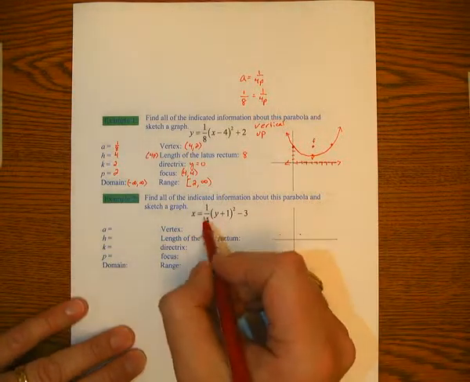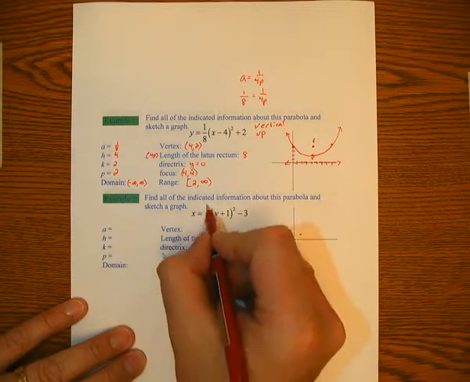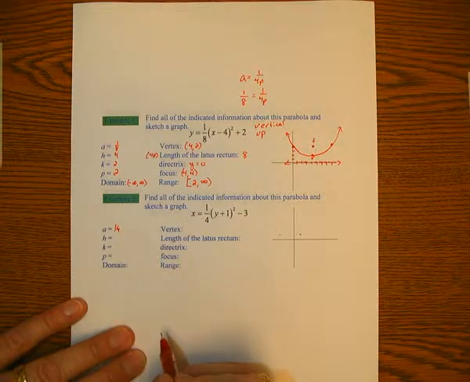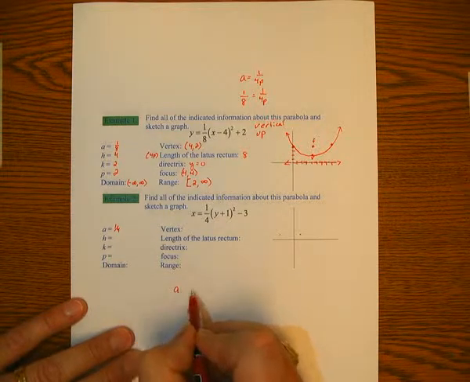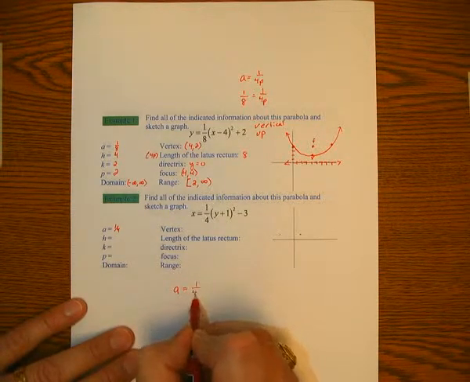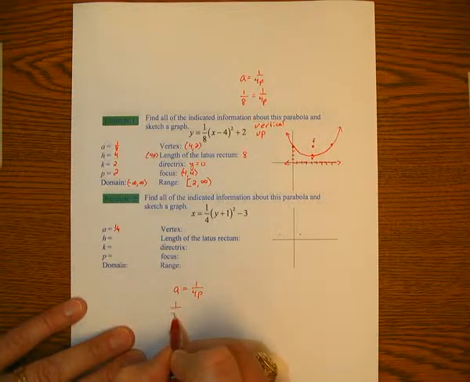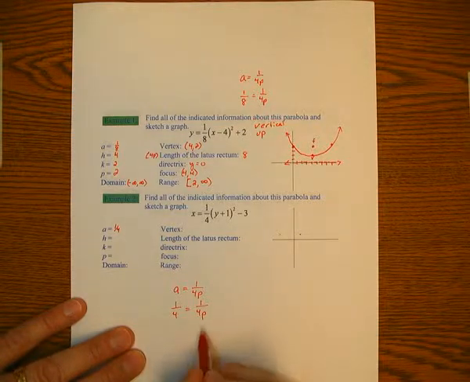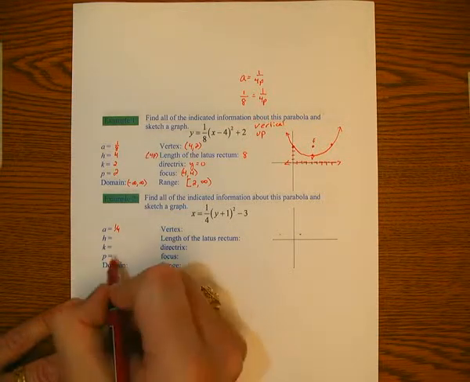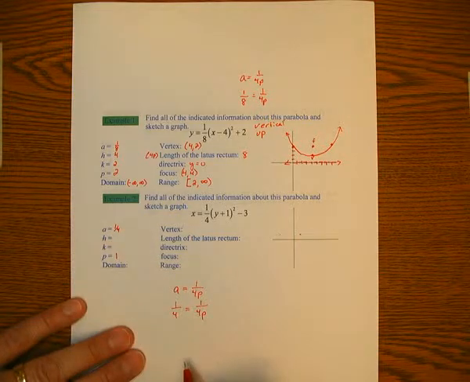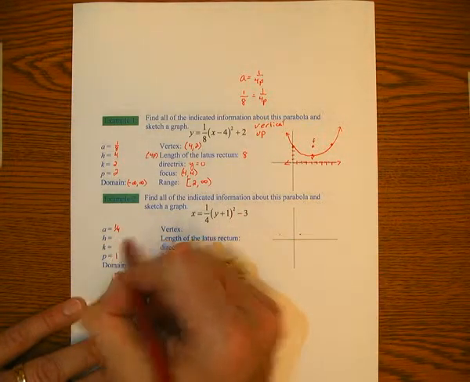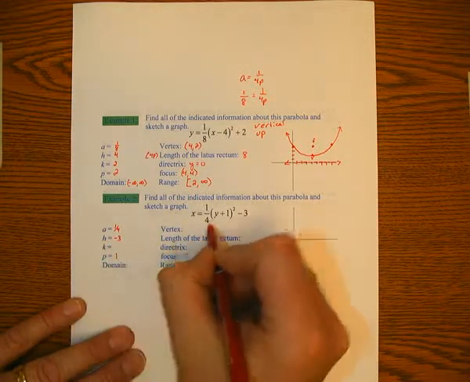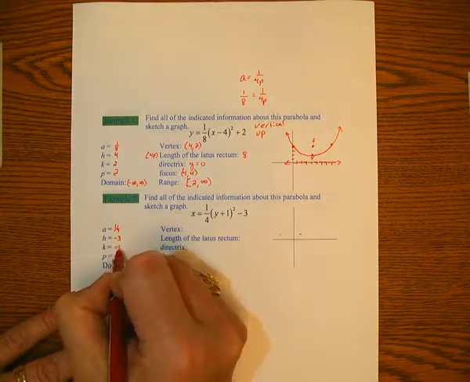All right, so let's take a look at the next one, example 2. Our a value is 1/4. That's the number in front of your parentheses. And a is equal to 1 over 4p. So that gives us 1/4 equals 1 over 4p. So p in this case will be 1. H is the number outside the parentheses. K is -1.